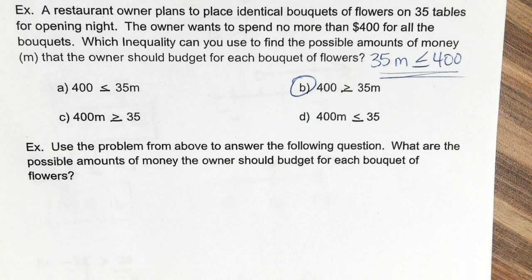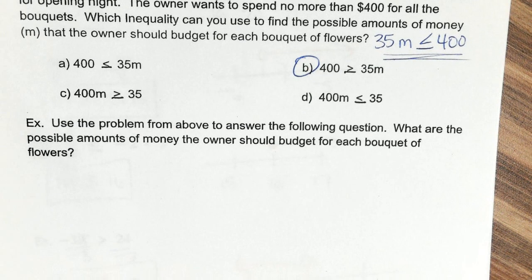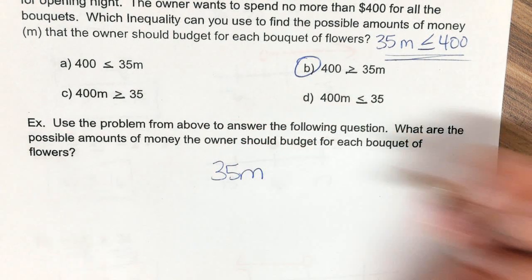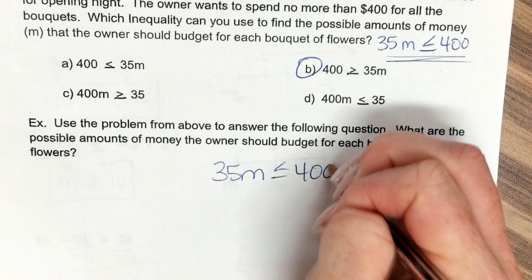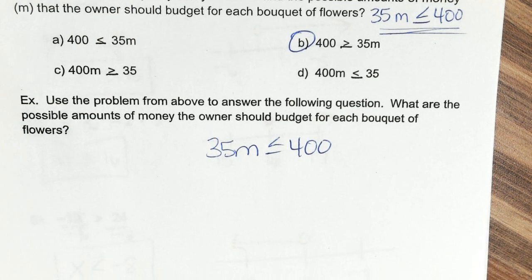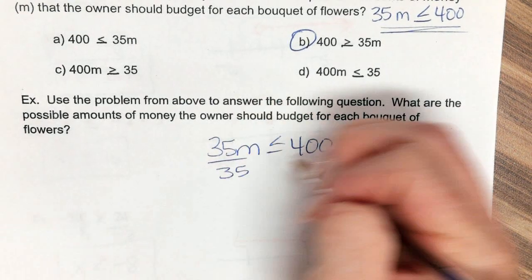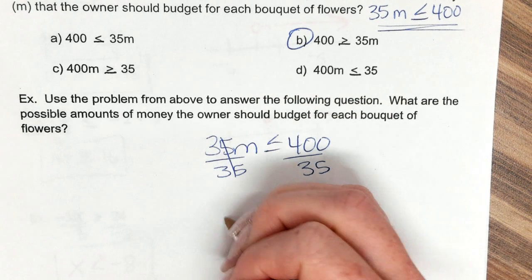Then it says, use the problem from above to answer the following question. What are the possible amounts of money the owner should budget for each bouquet? So all I need to do is go solve the inequality that we set up. So 35M is less than or equal to 400. So how would I solve? Divide both sides by 35. Do I reverse my sign?